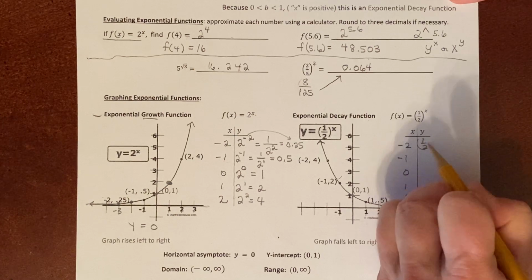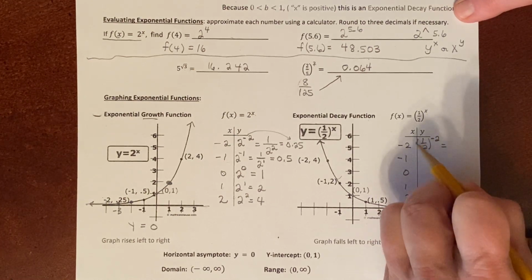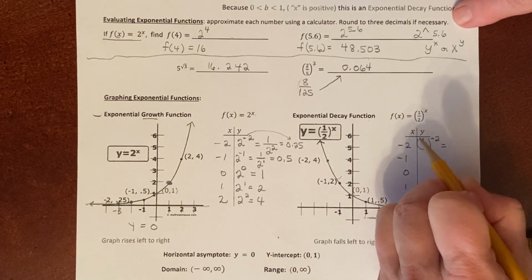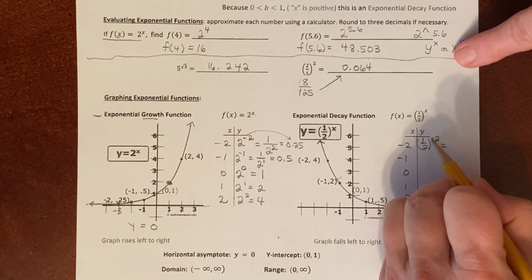So I've got 1/2 raised to the -2 power. Of course, you can go right to your calculator and compute this. Just be careful with the keystrokes, making certain you do an open parenthesis, 1 divided by 2, close your parenthesis, then raise it to the -2.